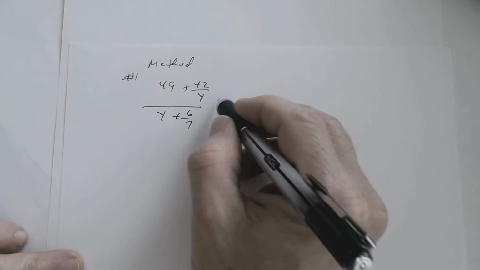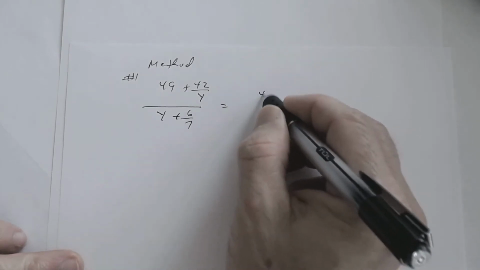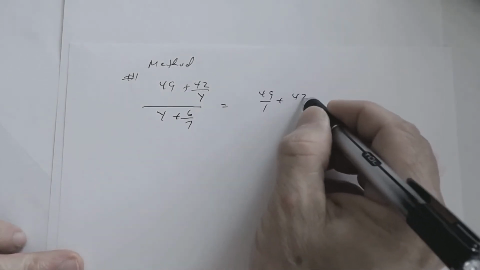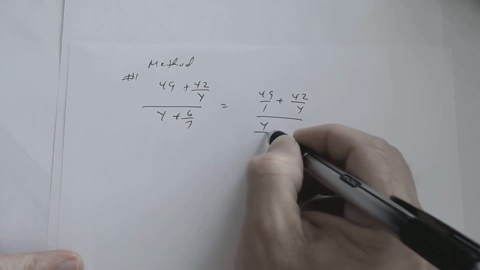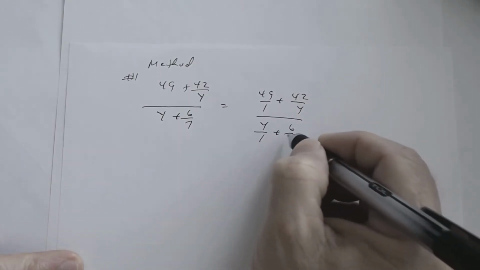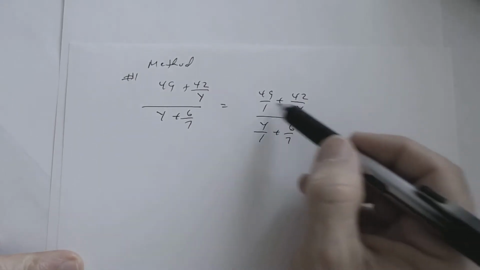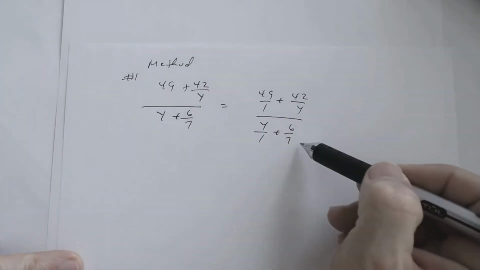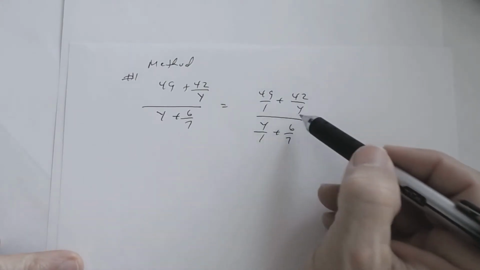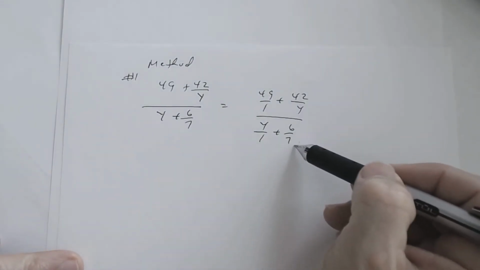So 49 divided by 1 and y divided by 1. Okay, now remember method 2 is where you found the least common denominator of all of your fractions. So you have 1, y, 1, and 7.